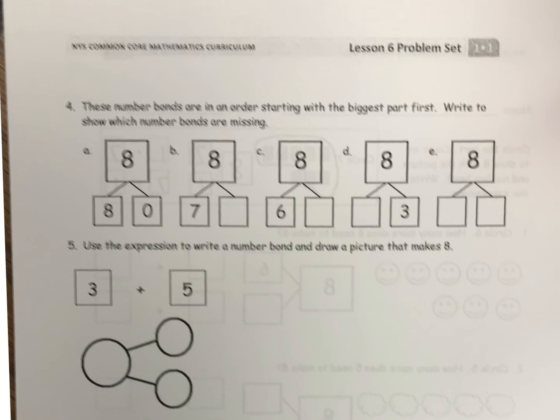7 and what? Raise your hand would make 8. How many more would 7 need, Emiliano? 1. Oh, I agree with Emiliano. 7 and 1 makes 8. All right. Raise your hand if you know what's missing here. 6 and what, Adriel, would make 8? 2. Very good. 6 and 2. Raise your hand if you know what 3's partner would be to 8. Hadley, you know? It's the one that you worked on the other side. 5. Very good. 3 and 5 would make 8.